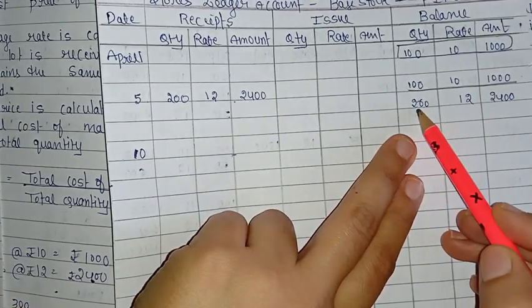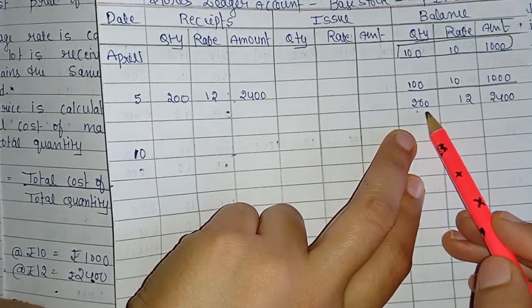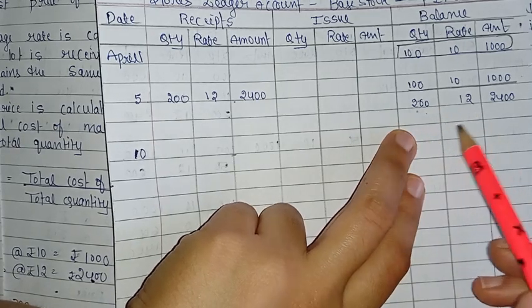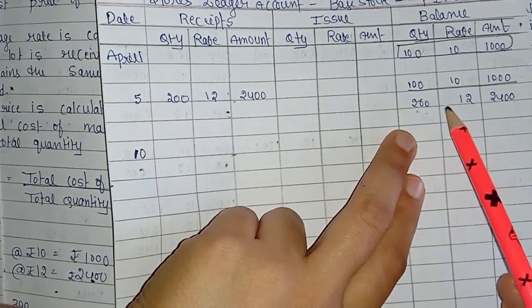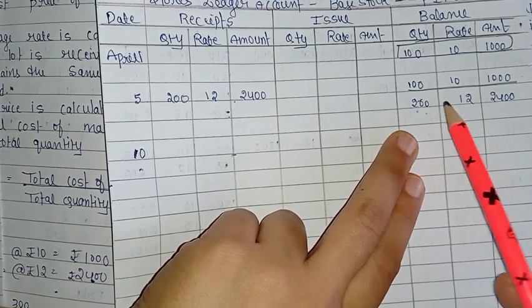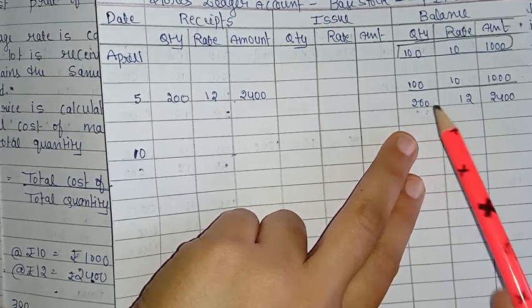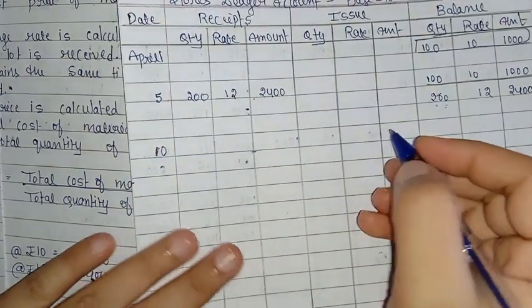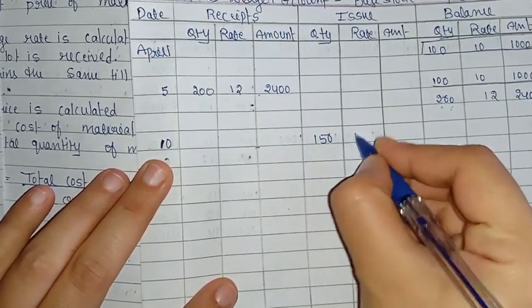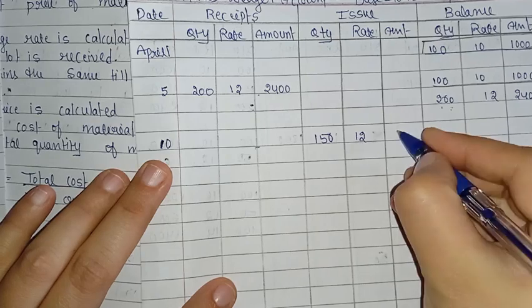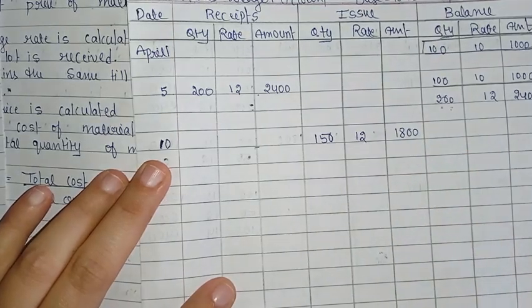From the 200 units only we need to issue as per the FIFO method. So now this 200 units becomes our oldest stock. Out of 200 we have to issue 150 units. Clear? So for the 10th, write down issue 150 units at the rate of rupees 12, that is equal to rupees 1800.